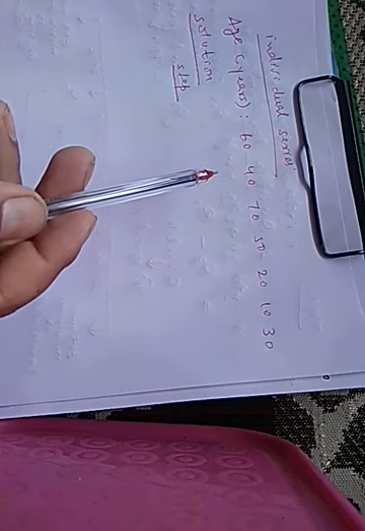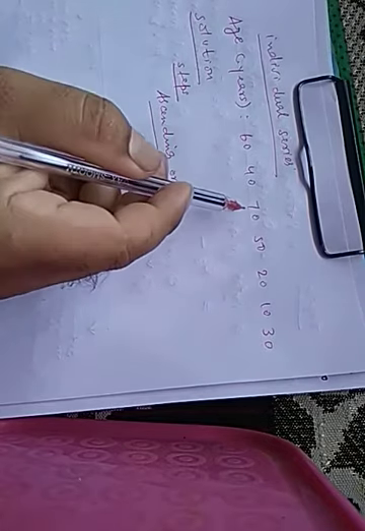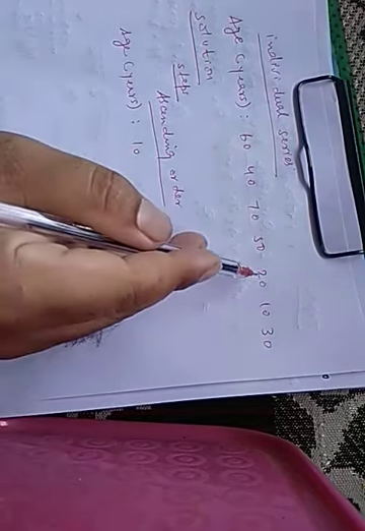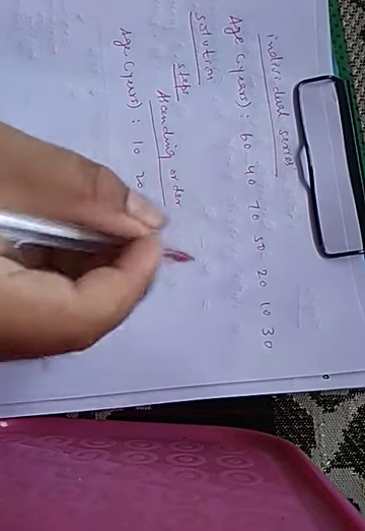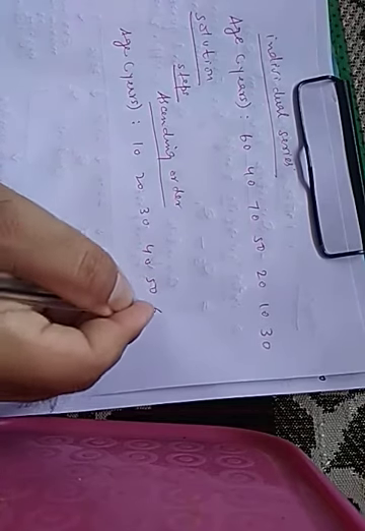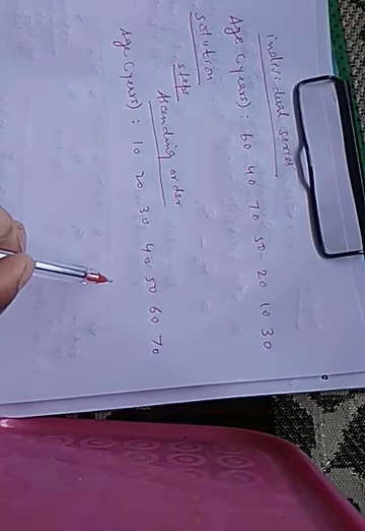In the first step, we have to show the data in some order, such as ascending order. First we will show this data in ascending order, because it is not given in any order. In ascending order, the data will be: age in years 10, the lowest value, then next will be 20, 30, 40, 50, 60 and 70. This is in ascending order.